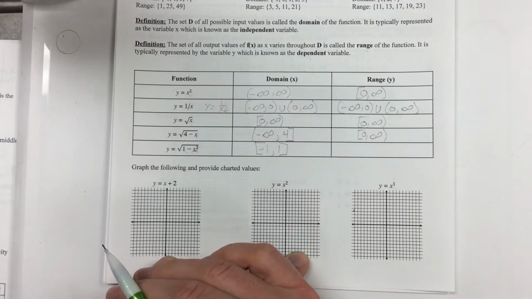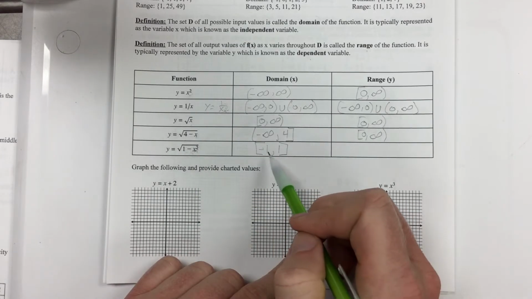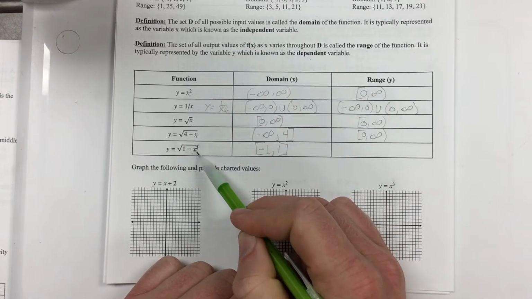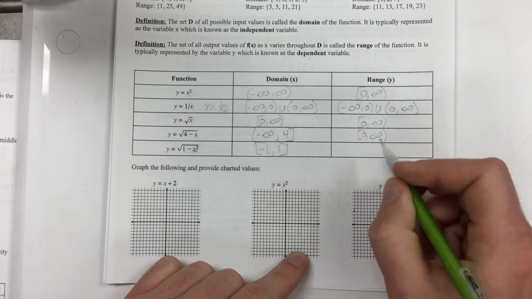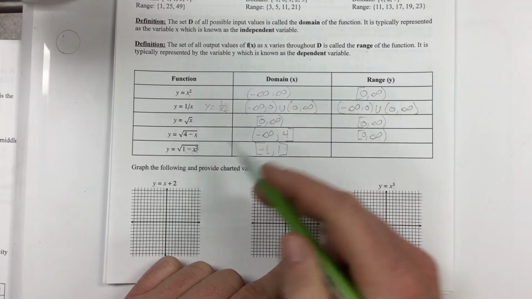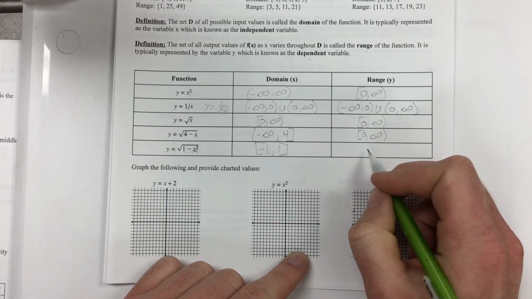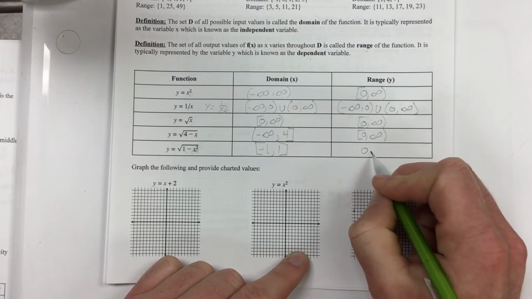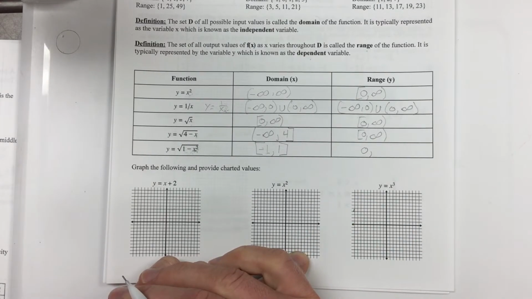So if you notice, when I was talking there, I was plugging the 1s in for the x squareds. Negative 1 squared was 1. 1 minus 1 was 0. So we know that at least one of our values can be a 0. But that's going to be the smallest value that we can get for a range.